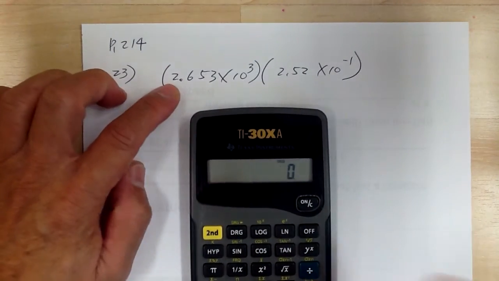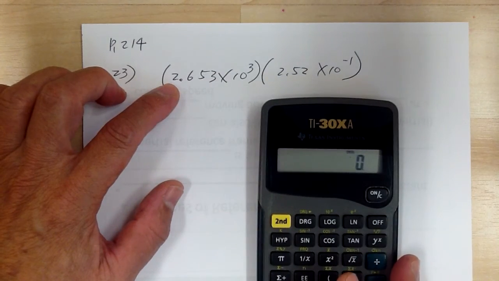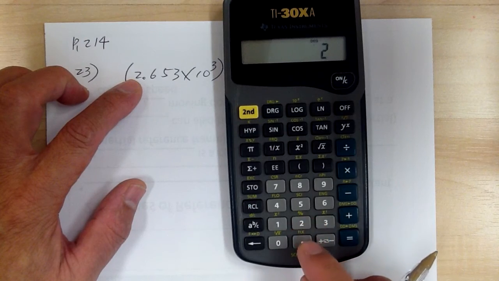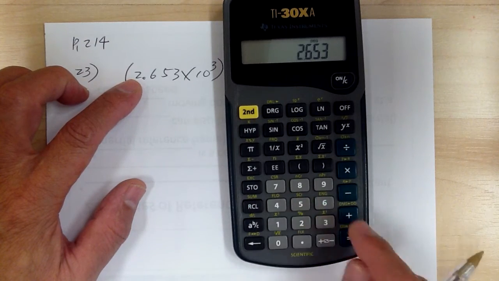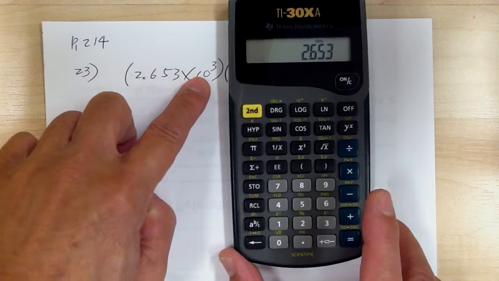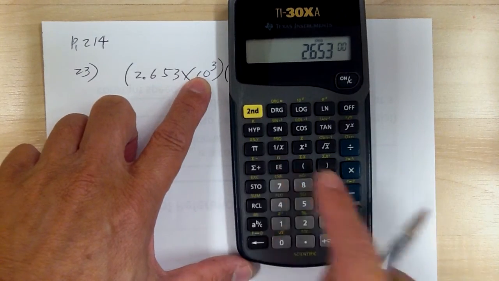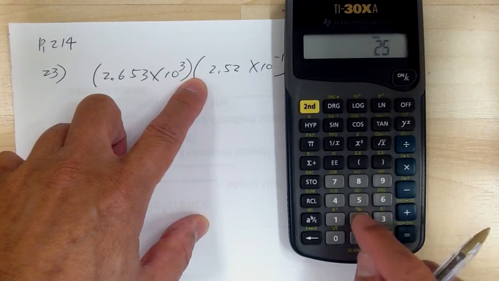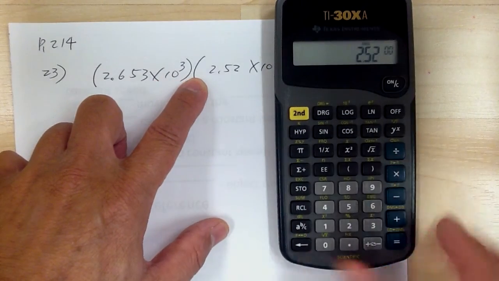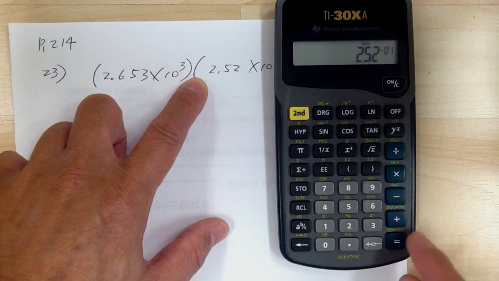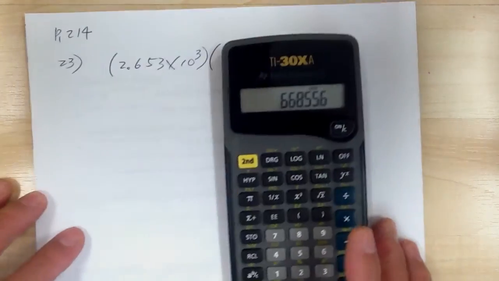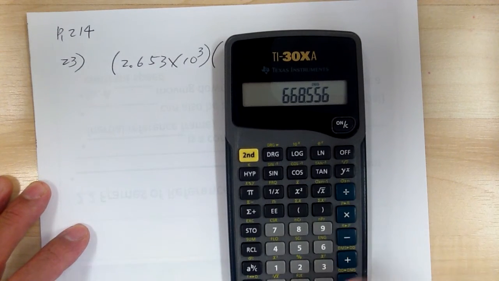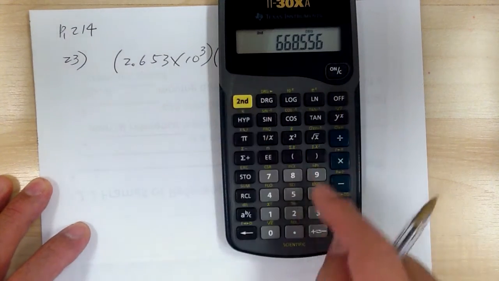Again, every calculator is different, so you need to know how to use your calculator. So for this one, I enter 2.653, and times, so for scientific notation I have to use the EE button, so EE 3 times 2.52 EE negative 1, equals, so that's what I get. And because I need to write this in scientific notation, I will convert that into scientific notation mode.